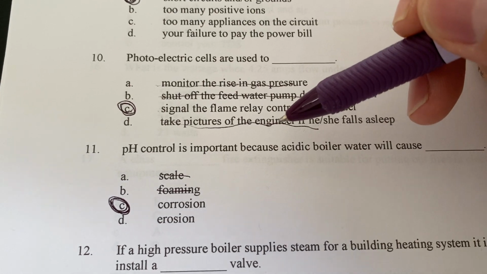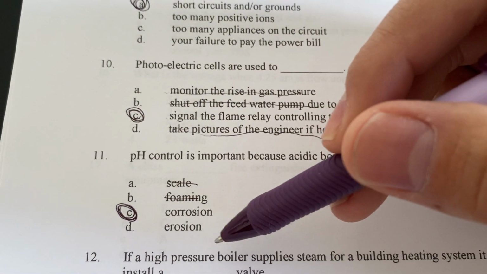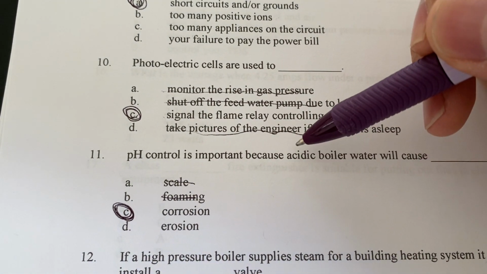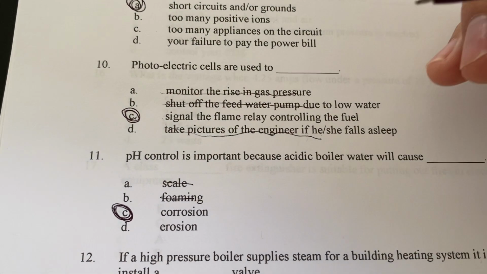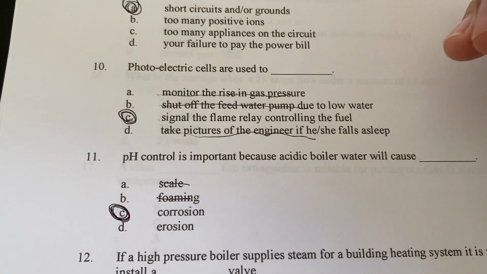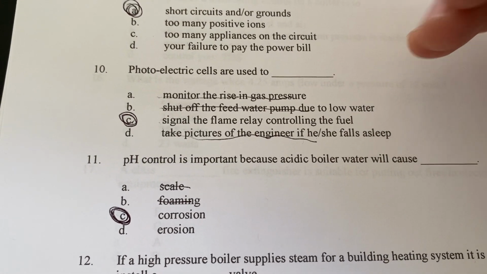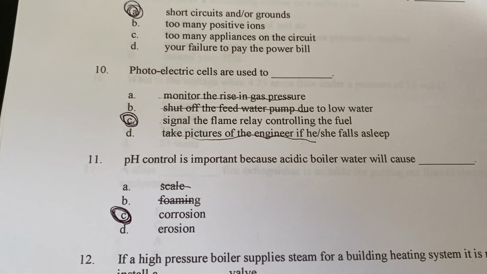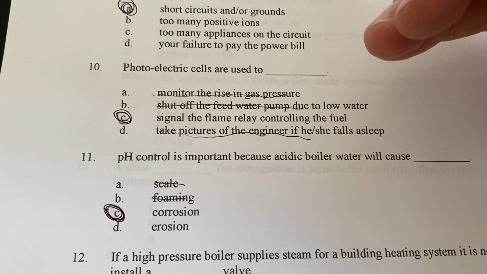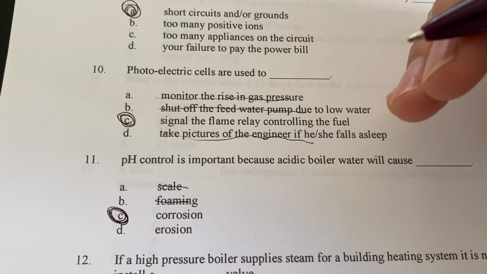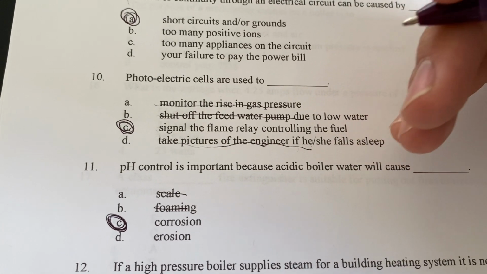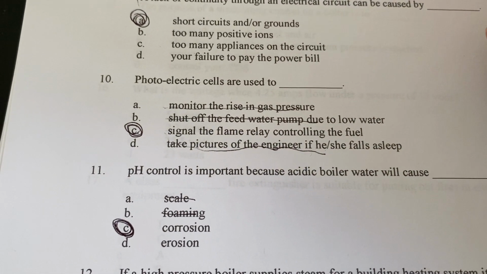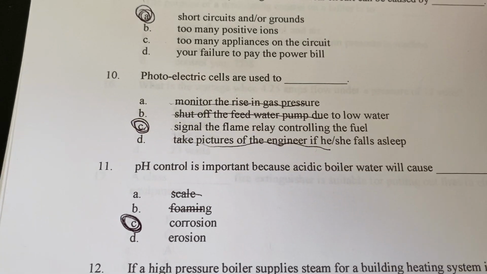Okay. But erosion is more like a mechanical thing. Let's say you push water through a pipe. So pushing through, okay, you're using mechanical force to push through something, and that will cause the erosion. Like it's eating the metal, but by mechanical forces. Now, pH, I will say corrosion.